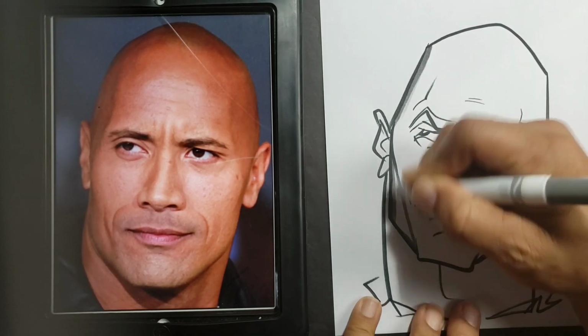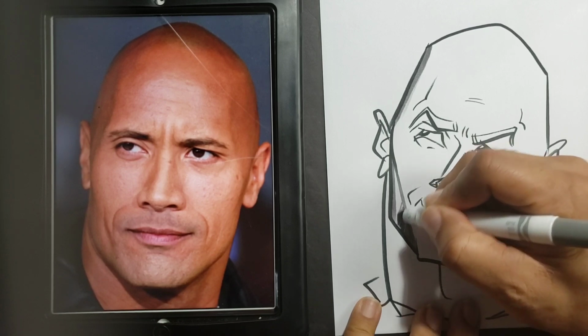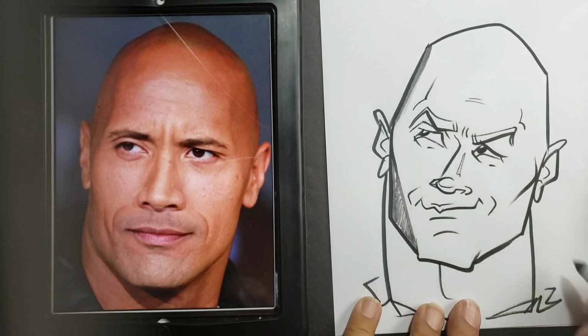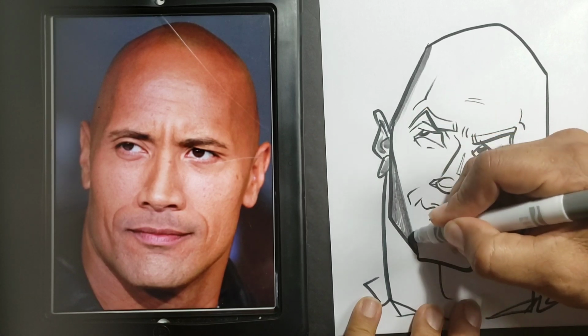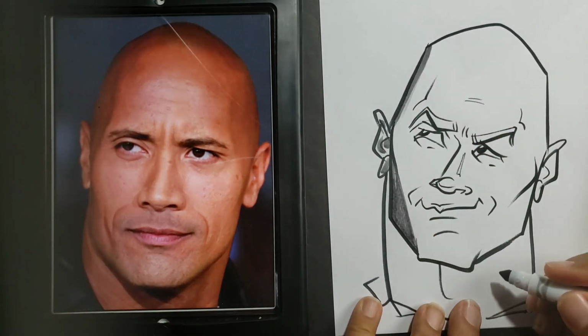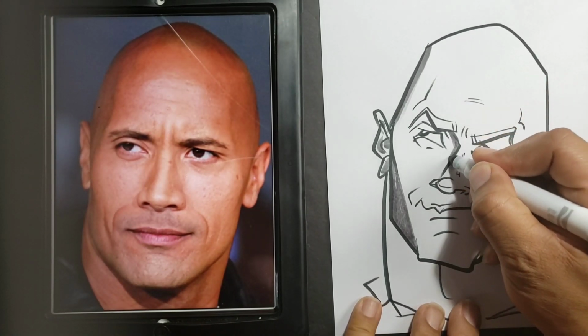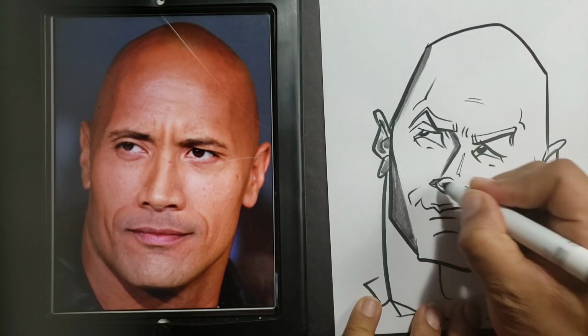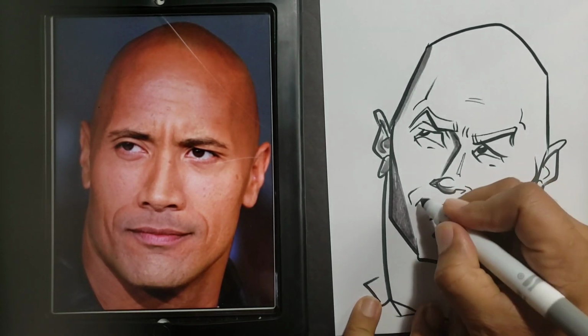You see that square right there? See how we added that shadow? We can actually just go ahead and color that in, it doesn't matter. Okay, and we'll add some here. Everything on this side of the face, I'm just adding shadow to.